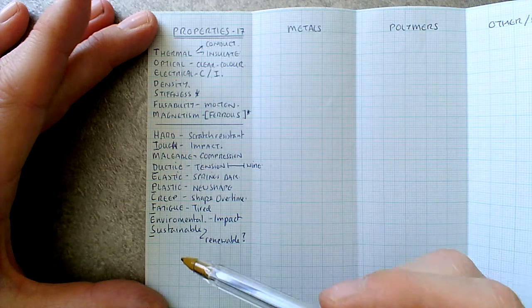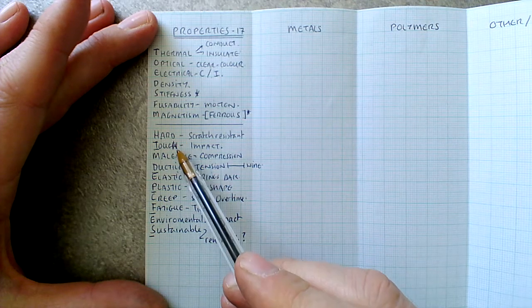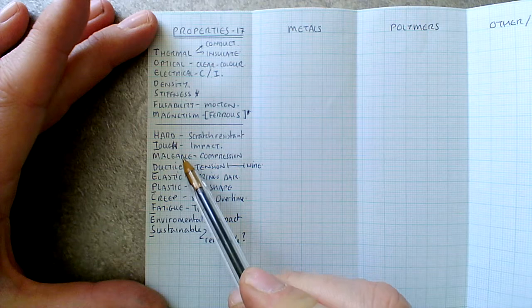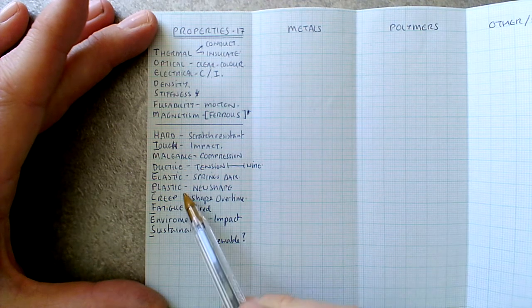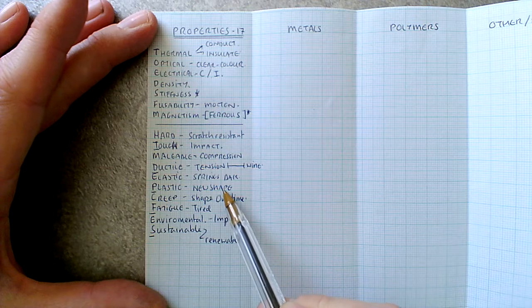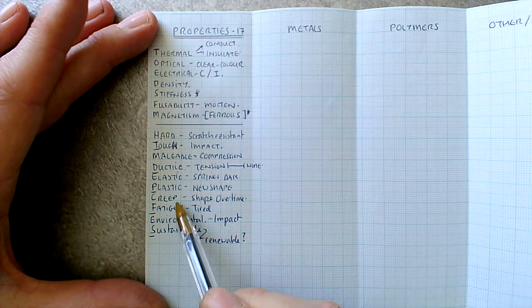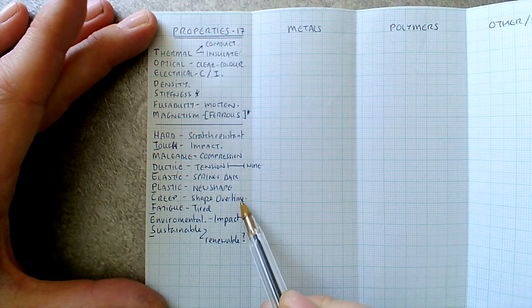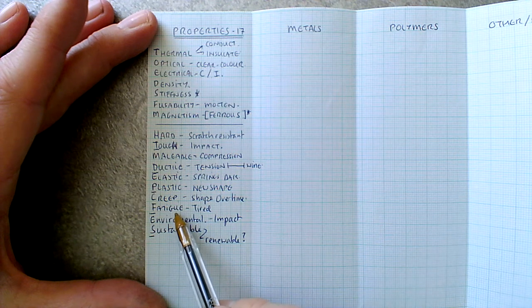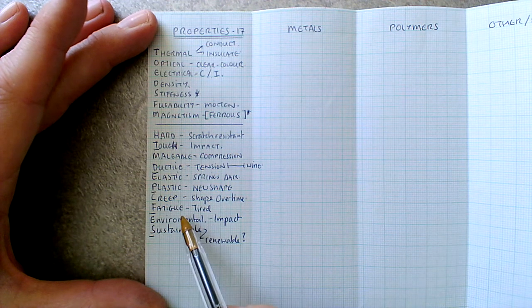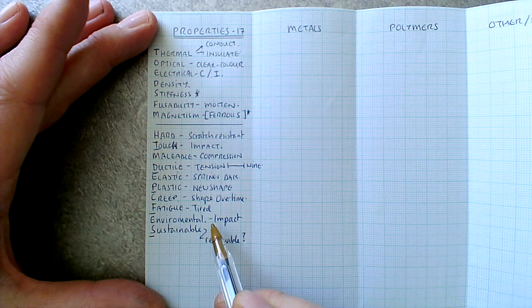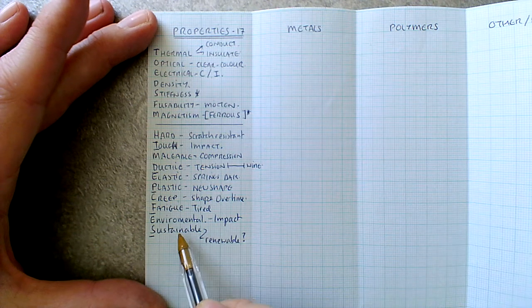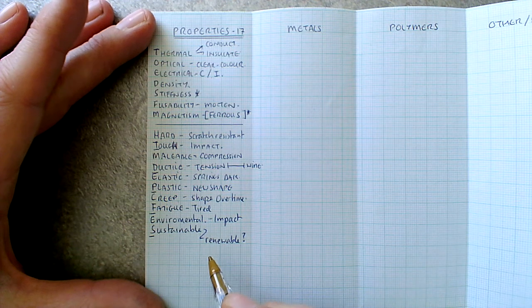So hard is scratch resistant, tough is impact, malleability is compression, ductile is tension, e.g. making a wire, elastic is that it's springy, plastic is that it's not springy, it bends and it has a new shape and it can't get back. Creep is that it changes its shape over a long period of time. Fatigue is if you keep flexing it, eventually it snaps because it becomes tired or fatigued. The environment is to do with the material's impact and whether it has a negative impact on the environment. And sustainability is whether you can keep using it, you know, is it renewable or recyclable. And that is our properties.